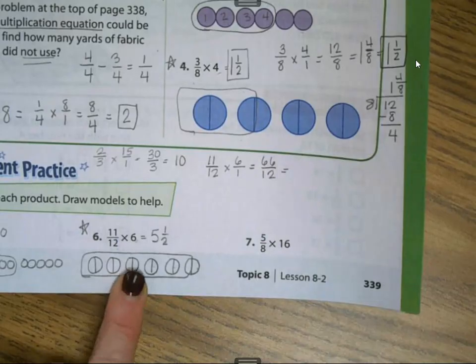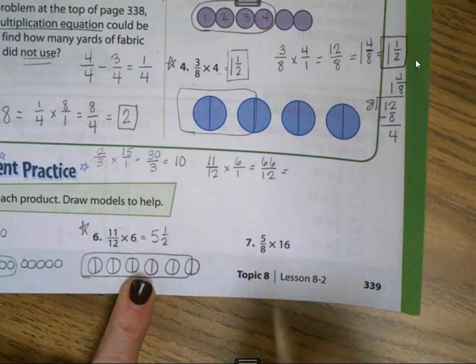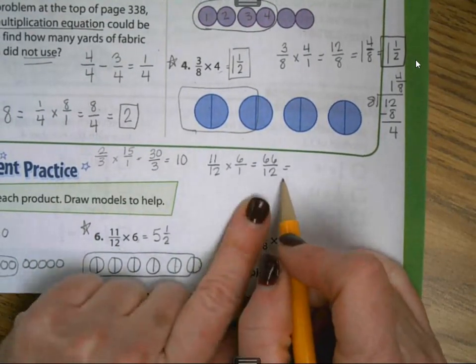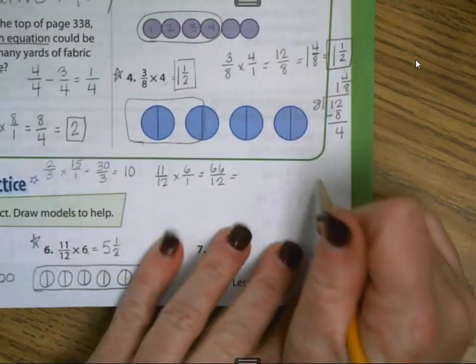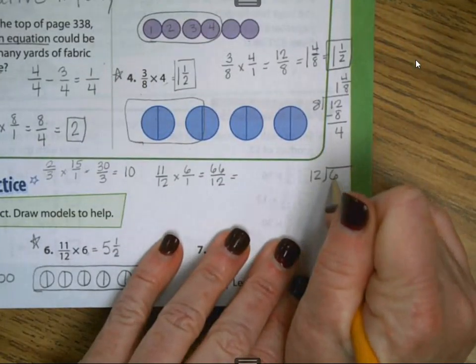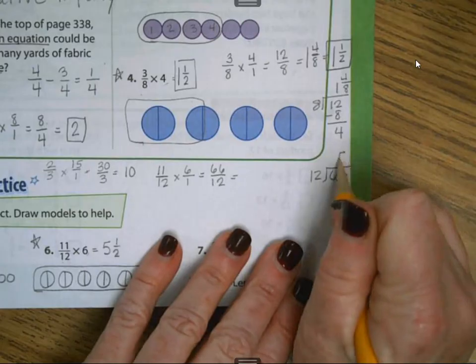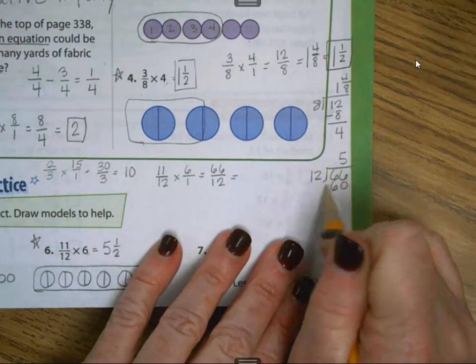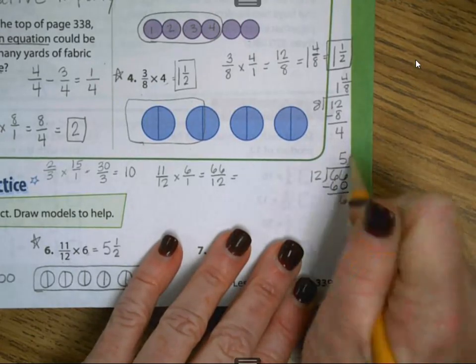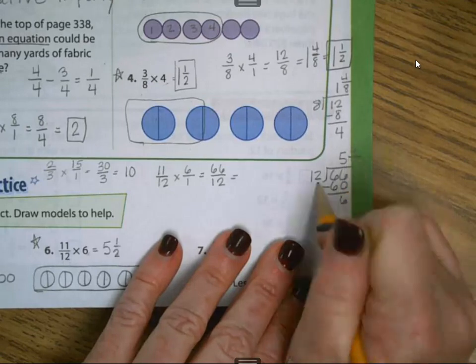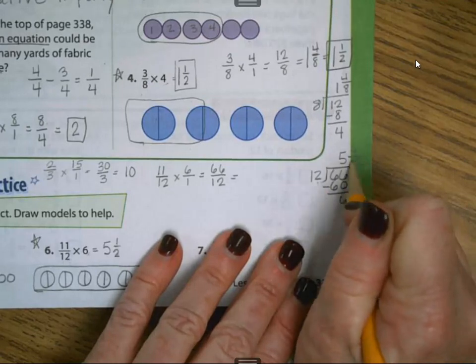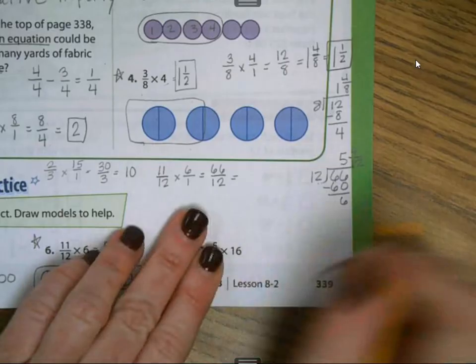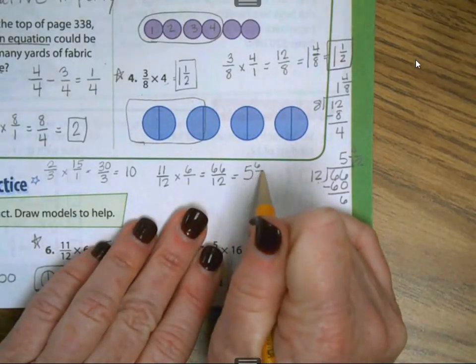Now you do need to know your 12 tables to be able to do this in your head. If not, you need to go out to the side and divide 12 into 66. I know 12 times 5 is 60, so that's where I'm going to start. I have 6 left over, so that becomes the numerator, and the denominator is the divisor, which started out as the denominator to start with, so I have 5 and 6/12.